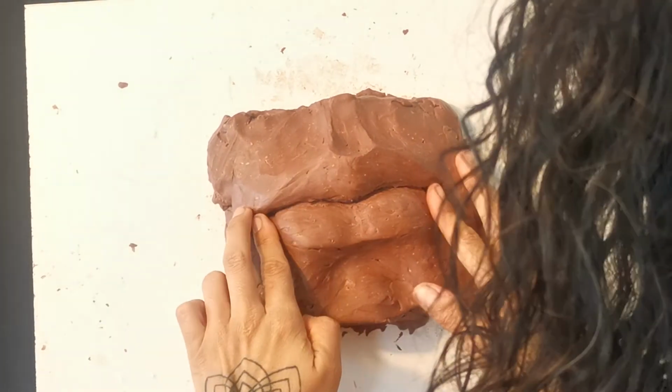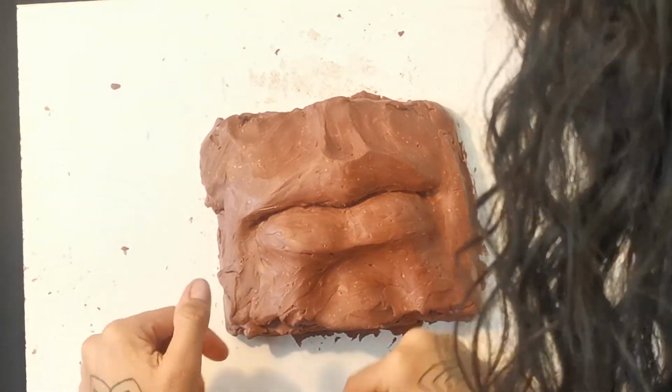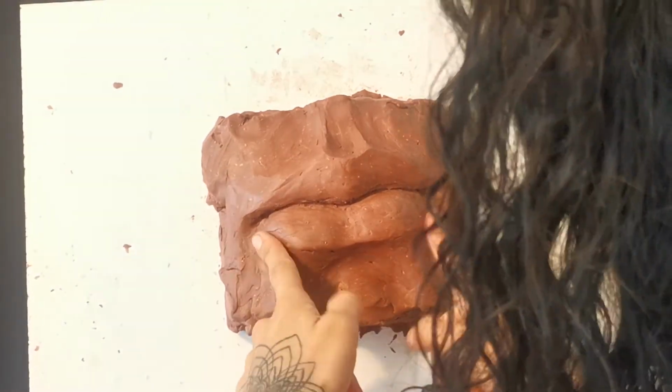Okay, so I think I like this. We join the gap here. I think the bottom, I might take off a little bit, just a tiny little bit.